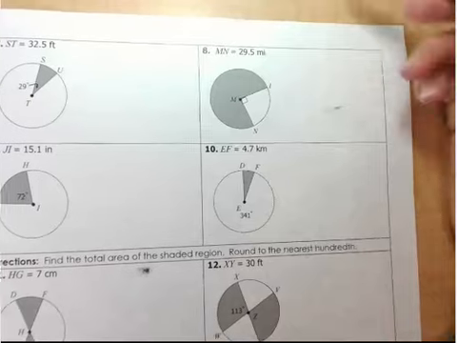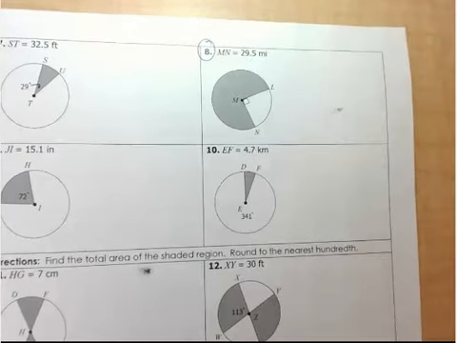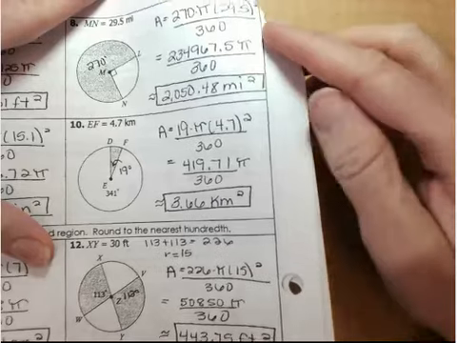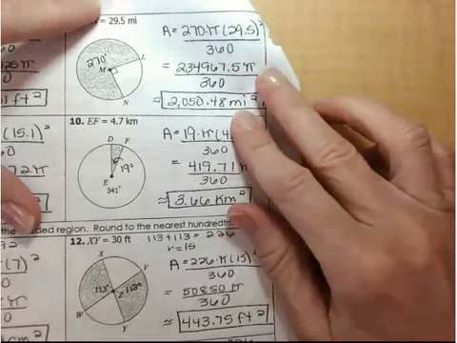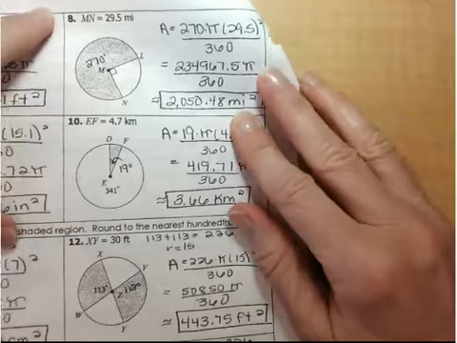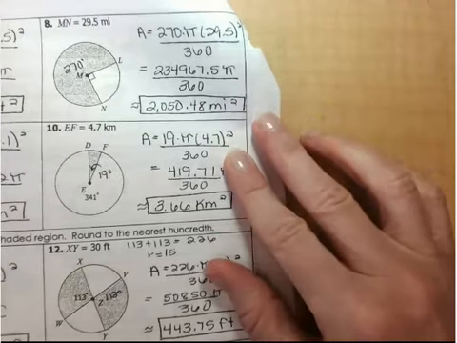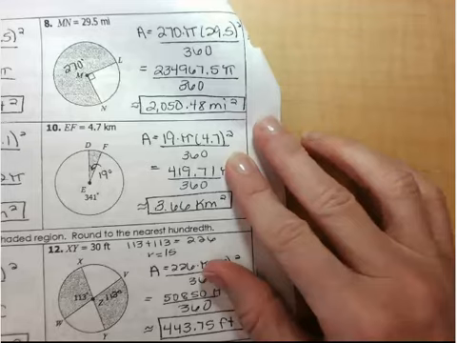You turn your paper over. I'd like for you to do number 8. Pause the video and then we'll check it. Okay, for number 8, the shaded area is going to be 270 degrees because this is 90 degrees. And then we plug it into our formula and we should get 2050.48 miles squared.